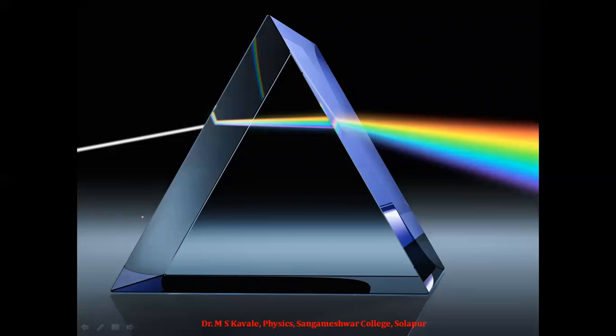This is the diagram, or what we can say the actual photograph, of the white light separating into its constituent colors through the prism. Here is the white light at LHS, the white ray, and here is the spectrum.